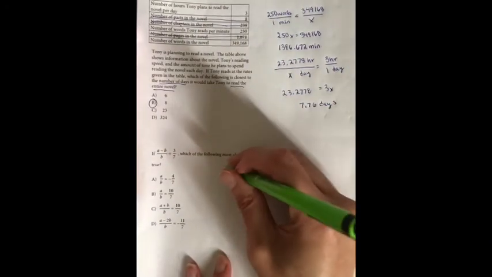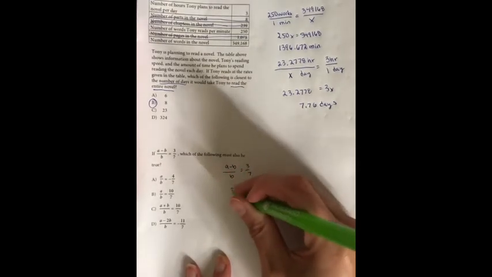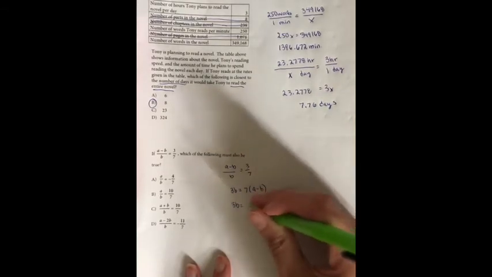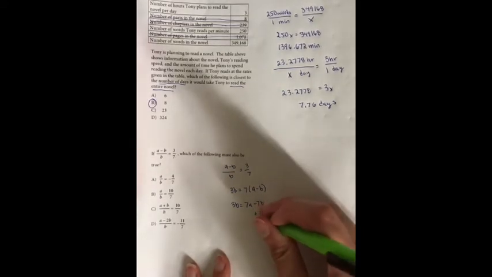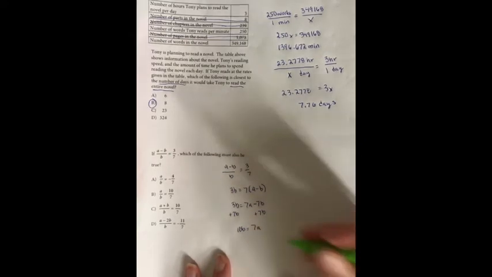All right, if (a minus b) over b equals 3 over 7, which of the following must also be true? So there's a few ways to do this. What I might do is just try to get it to look like a over b, maybe. I think I'm just going to play with this using cross multiplication. So I'm going to cross multiply and see what happens. 3b is equal to 7a minus 7b. Okay, now I can combine like terms. 10b is equal to 7a.